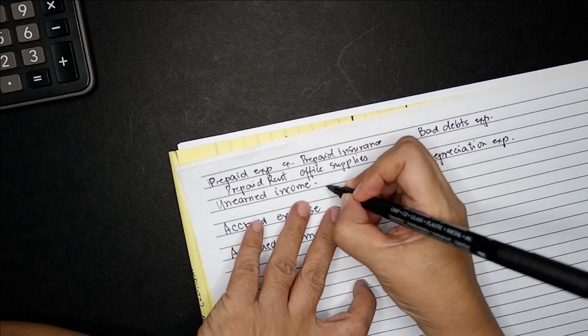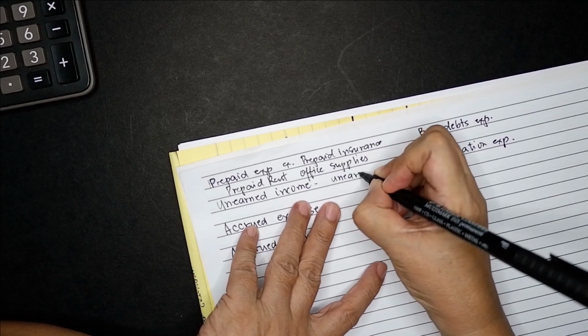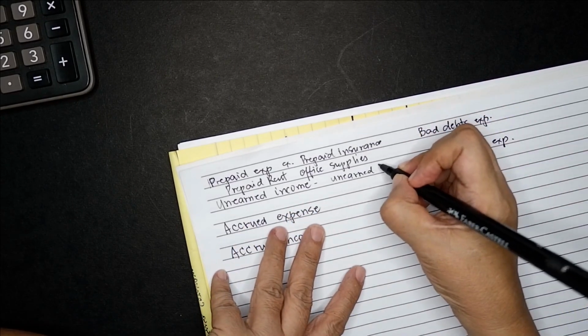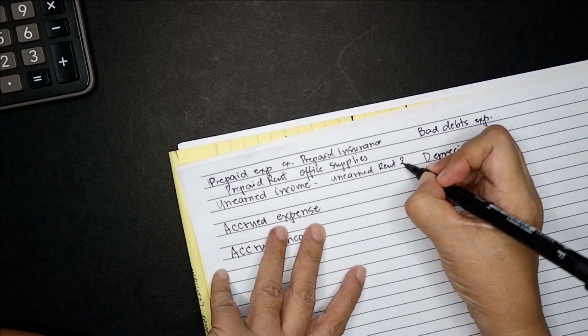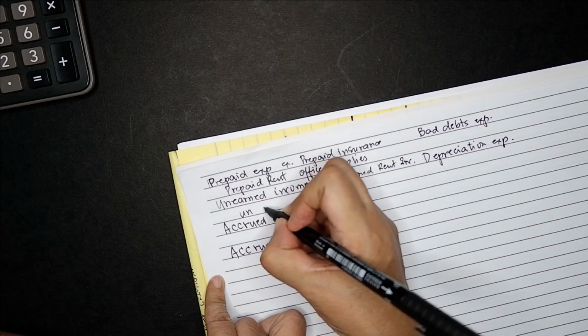And we have examples: unearned rent income, and unearned interest income.